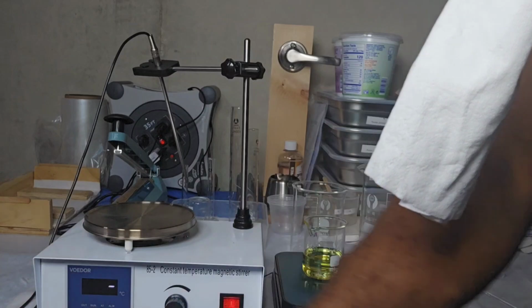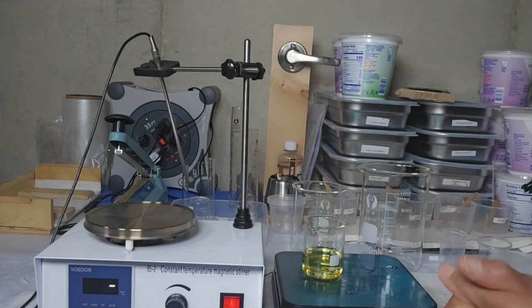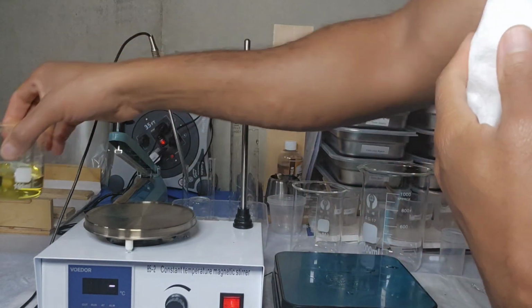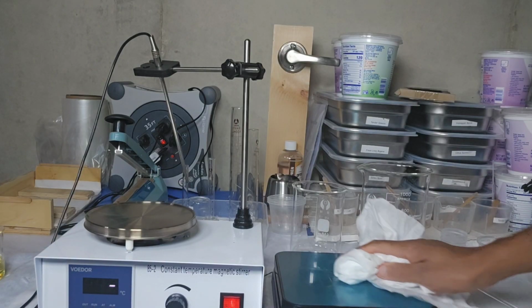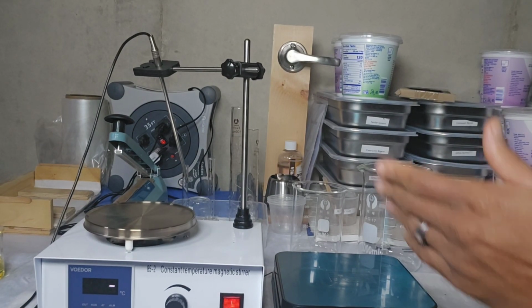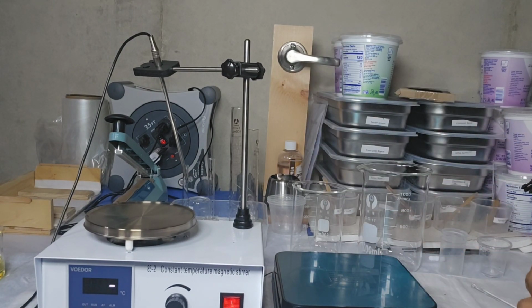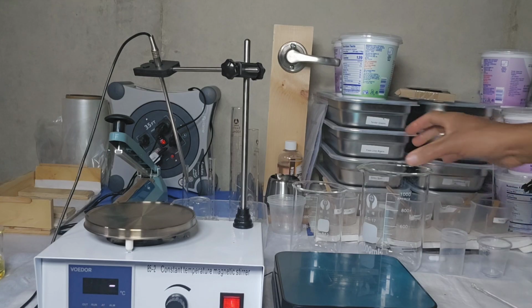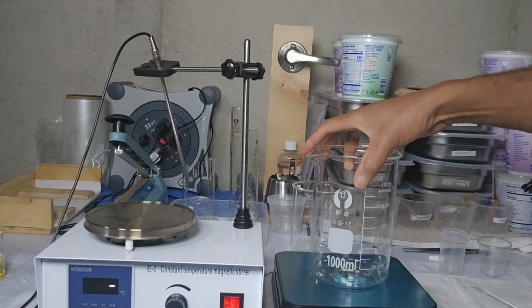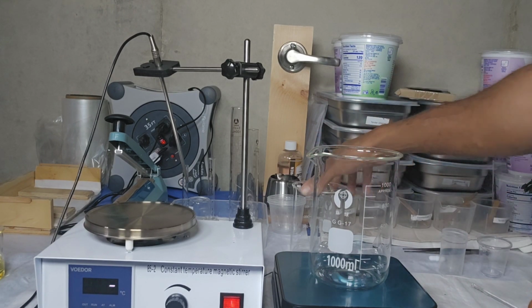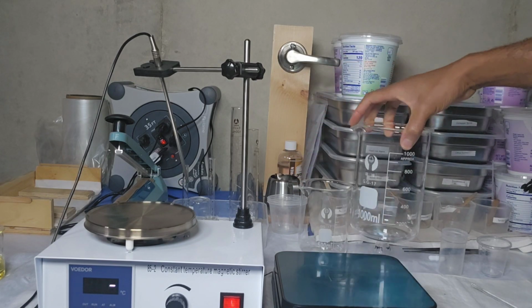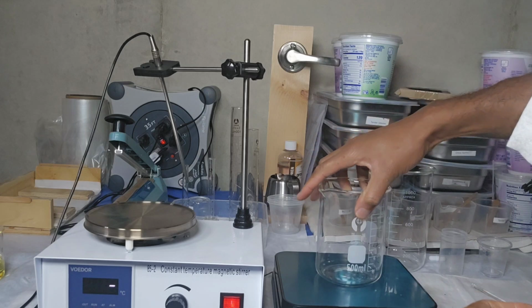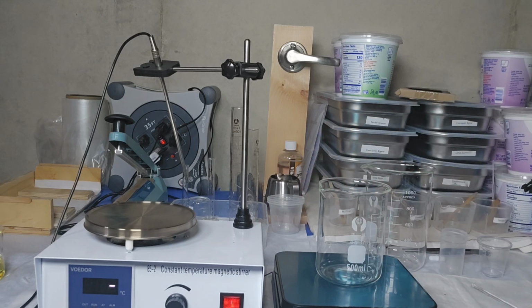Okay, turn that heat off. I don't need that anymore, so I'm going to put that aside while I start working on my water phase. Okay, this is the reason why I start with the oil phase first. So when that is cooling, I can start doing my water phase. All right, so my water phase, I will need this. Probably need the 500. Okay, let's tare this down.